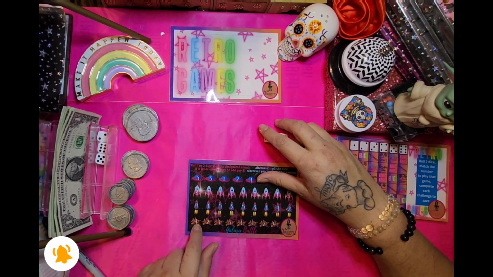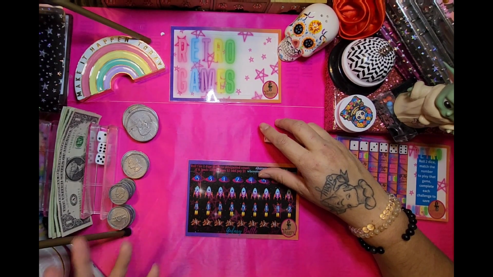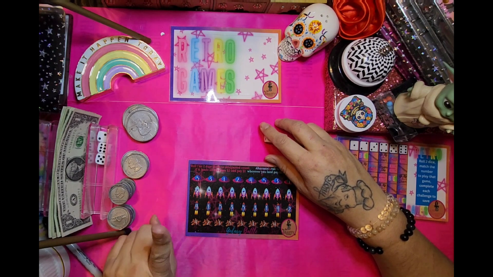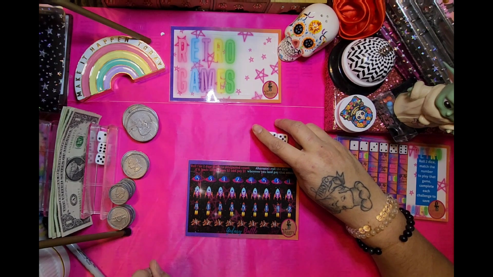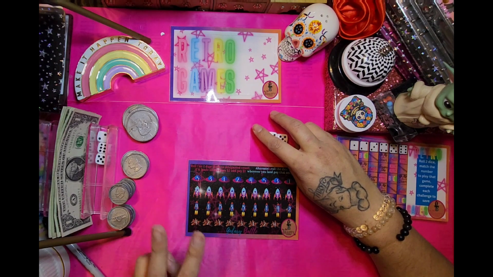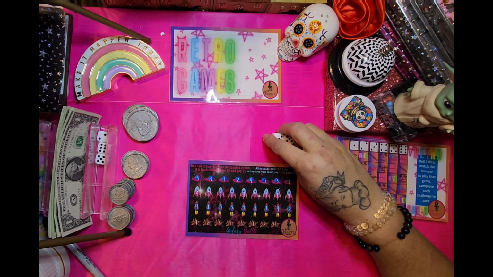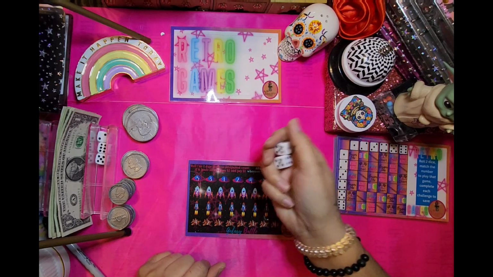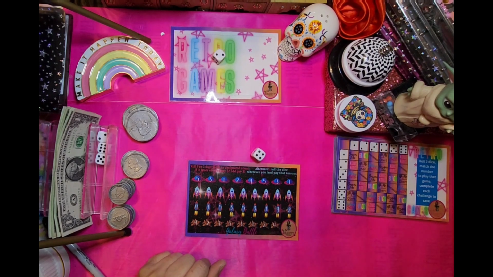So we're gonna go from left to right. If it's odd, I will put 1/4. If it's even, I put 2/4. Once I use up the whole $1 for the quarters, then I will stop the game, okay? So let's go ahead and roll it.